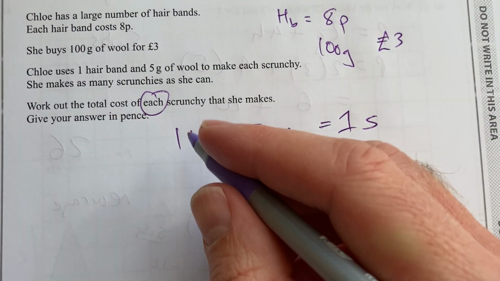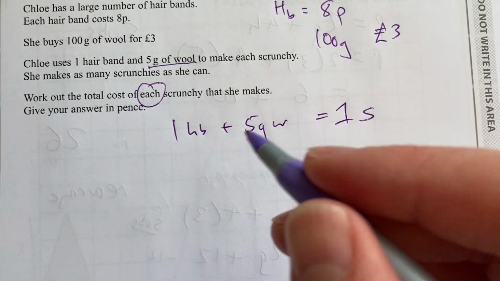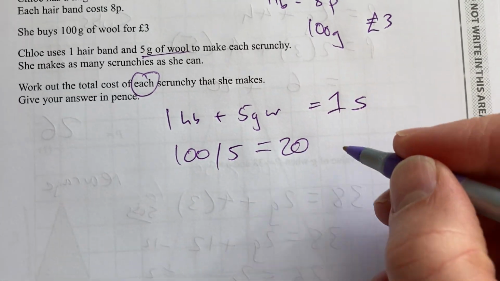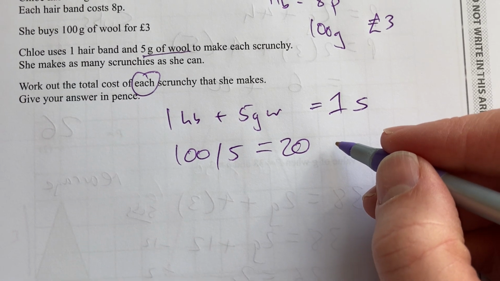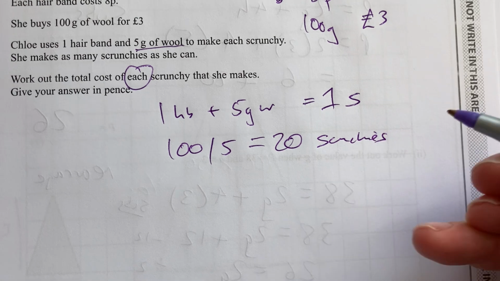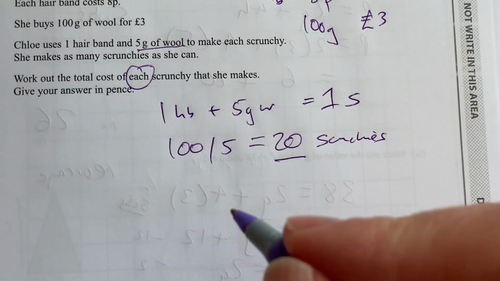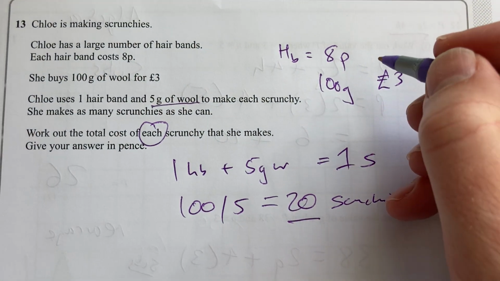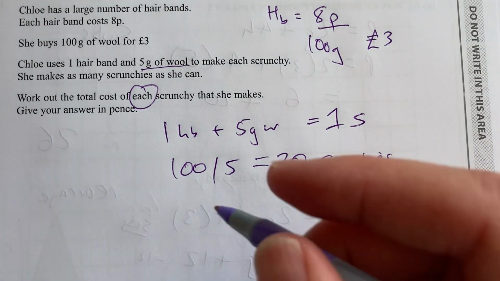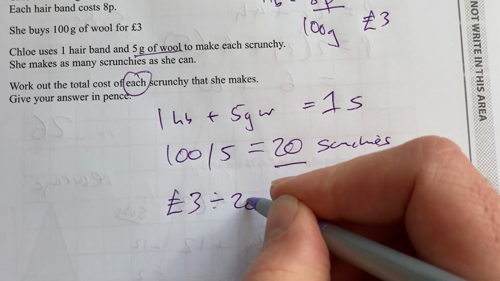So I'll first work out how many she can make. If she uses 5 grams of wool, 100 divided by 5 is 20 scrunchies that she's going to make. So she's going to make 20 scrunchies. Now each of them will cost 8 pence for a hairband plus the wool. Now I need to take that £3 and divide it by 20.